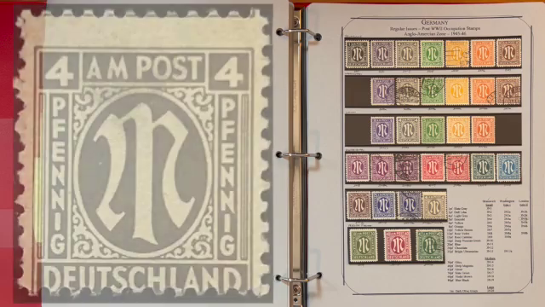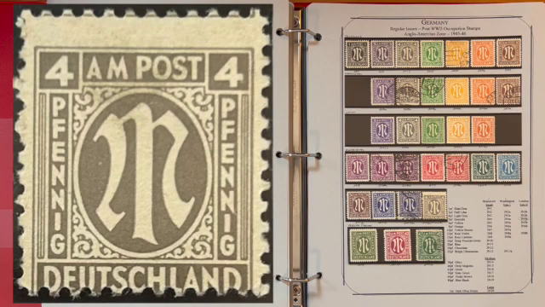I also want to point out this 4-pfennig stamp. I've added it to this page because it's misperforated. This is not a big error, but I found it interesting enough to display this copy. Errors like this are kind of fun for me.